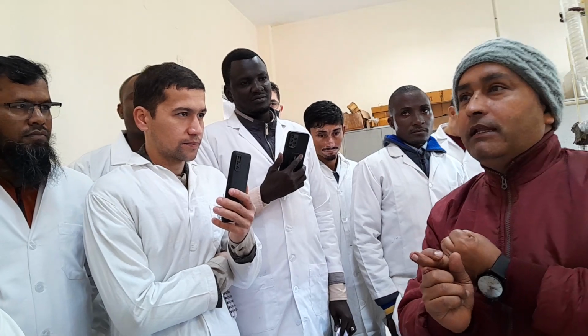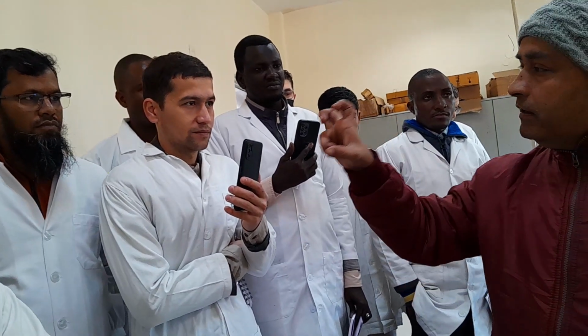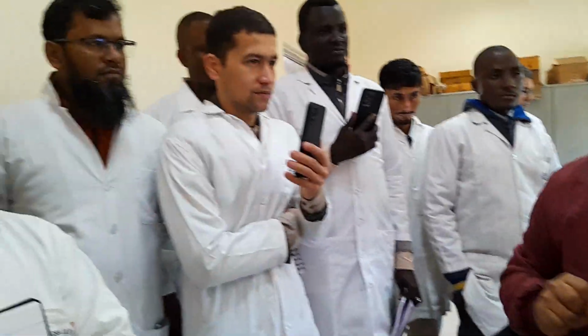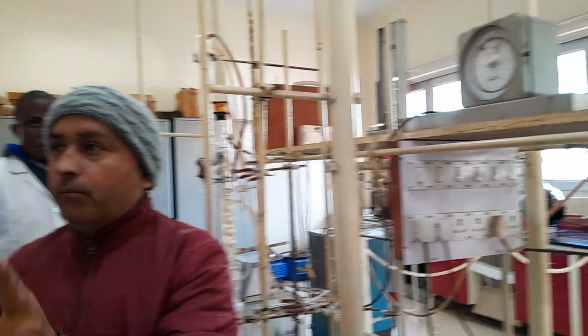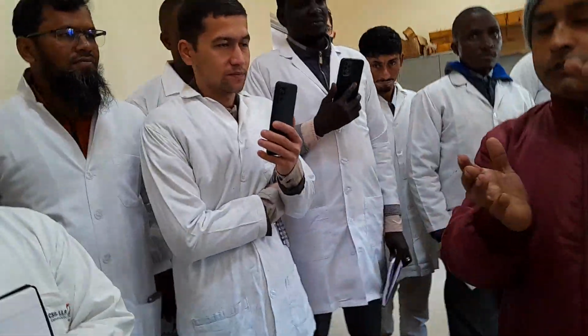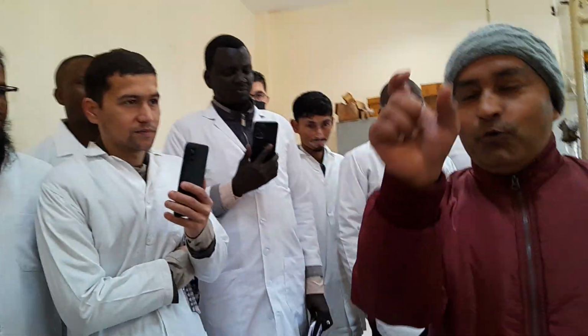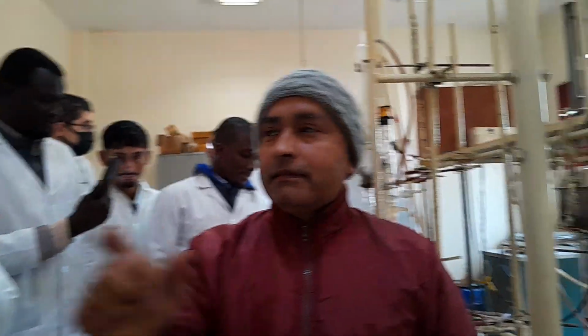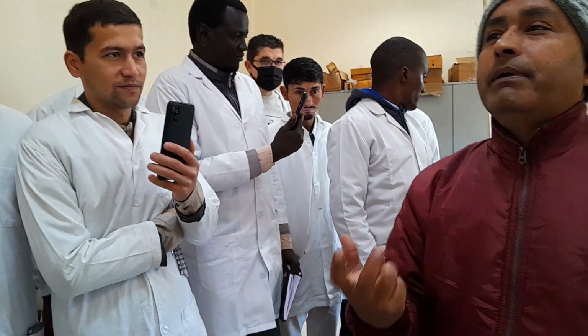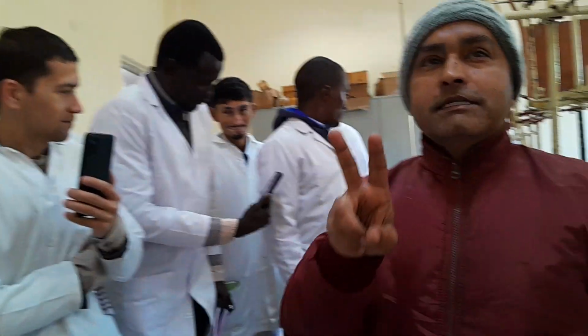Now the second problem is your qualitative analysis. What is the first example of qualitative analysis? That is ASTM D86. From there you will be caught. You are going to get the IBP, then the 5% temperature, then the 10% temperature. Somewhere there will be overlapping. If there is overlapping, the person who is watching this data will directly call you and ask why this happened. This is the second thing.